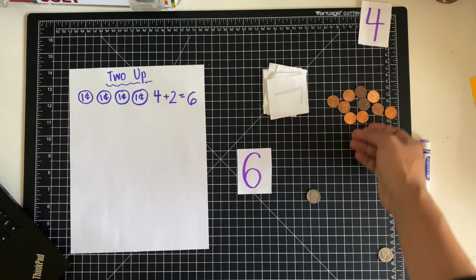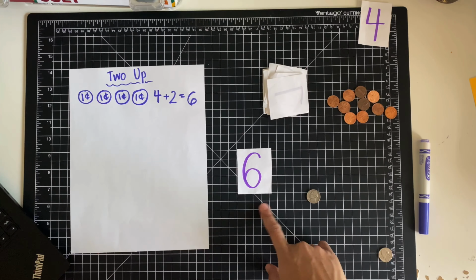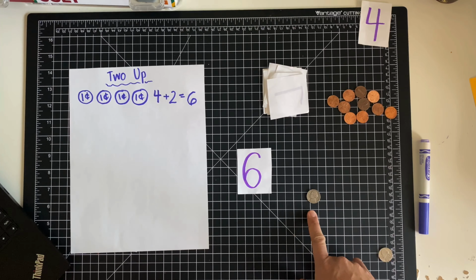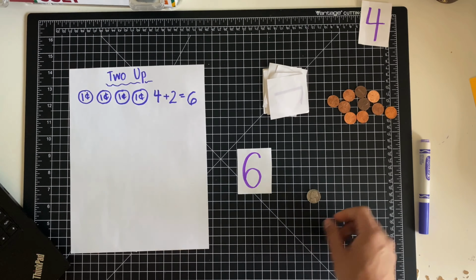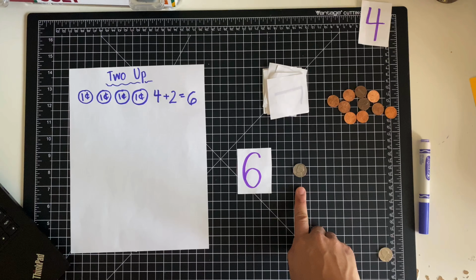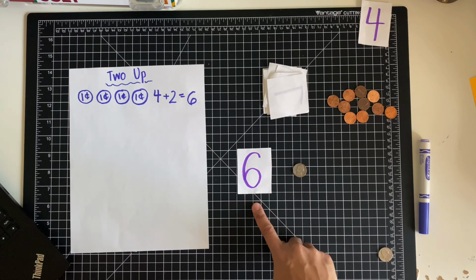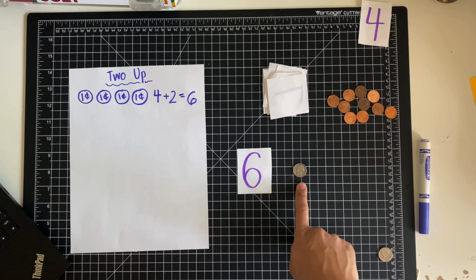Yeah, so I think this time I'm gonna try and use a nickel. 6 is a bigger number, so I'm gonna use my nickels to make this value. So I have a nickel here, and I know a nickel is worth how much? It's worth 5 cents. Am I at 6 yet? No.